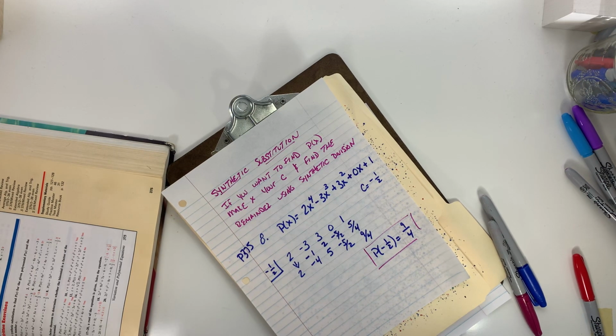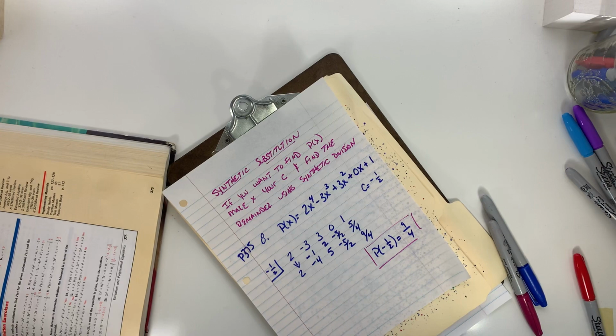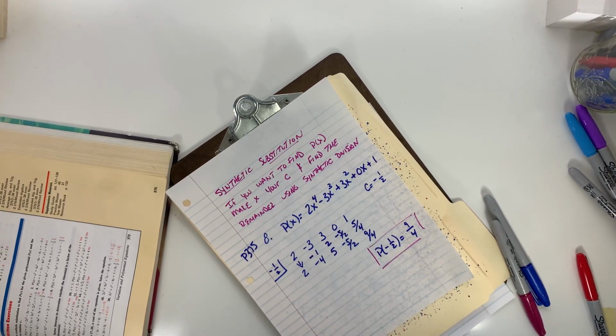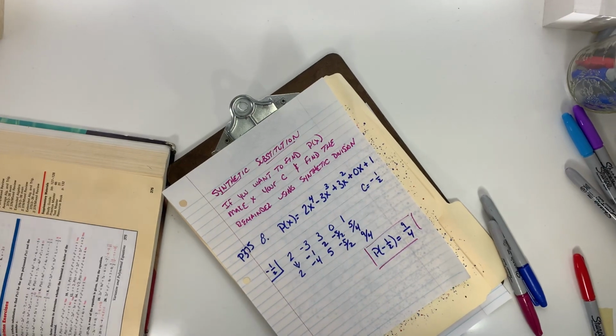And I'm having trouble with my sheet here. It's not turning over. Okay, so the factor theorem is the second thing that we're going to do today.